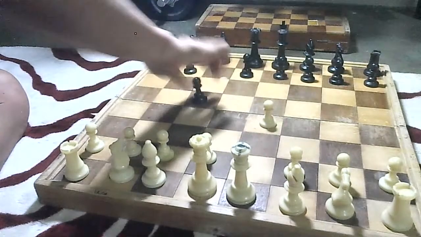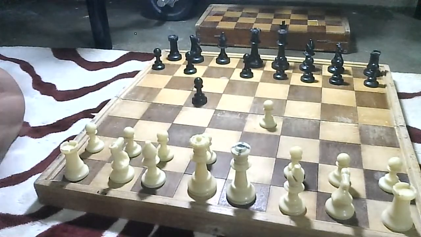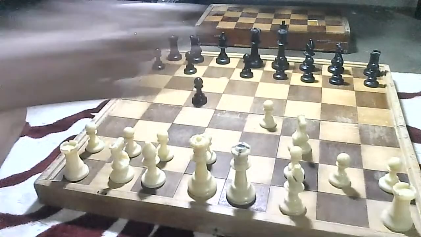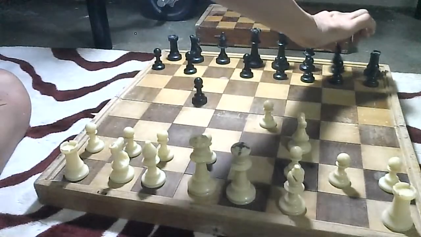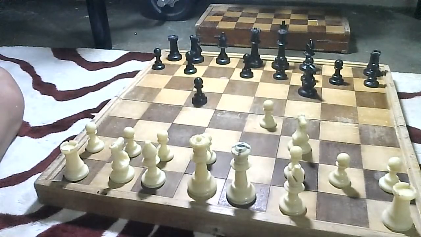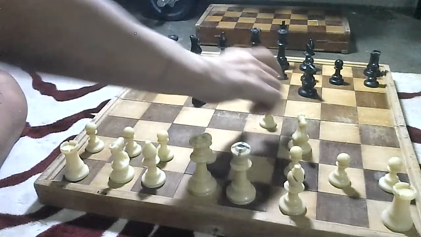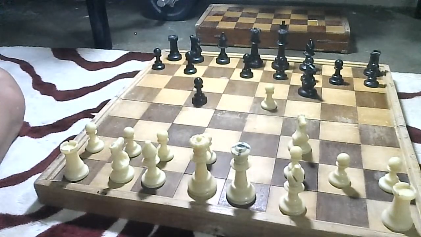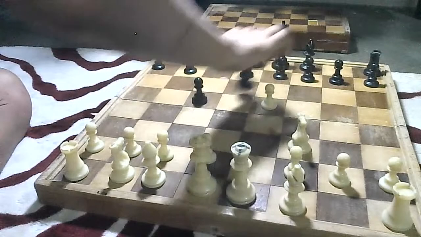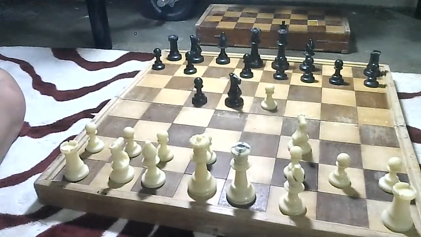E4, C5, knight F3, knight F6, E5, like that. Then knight goes to knight D5. So these are Rubinstein variation, knight D5.